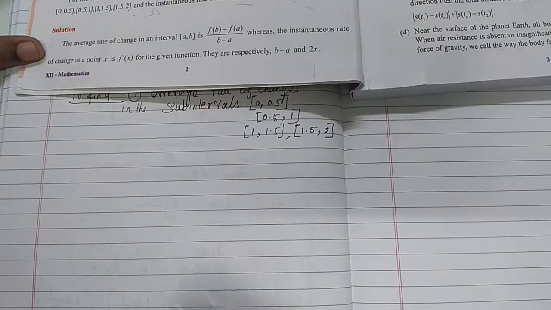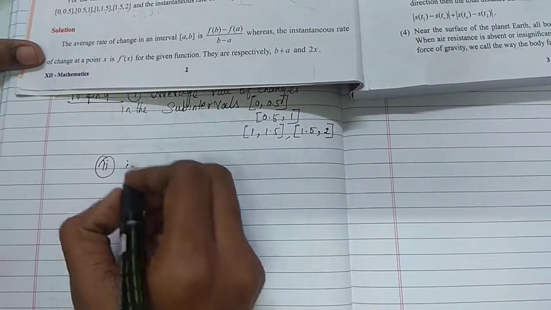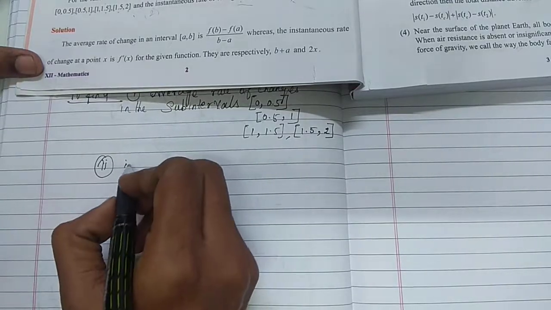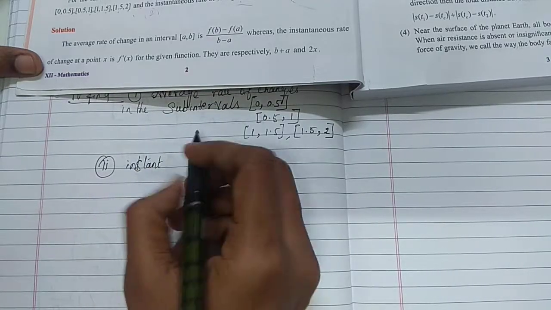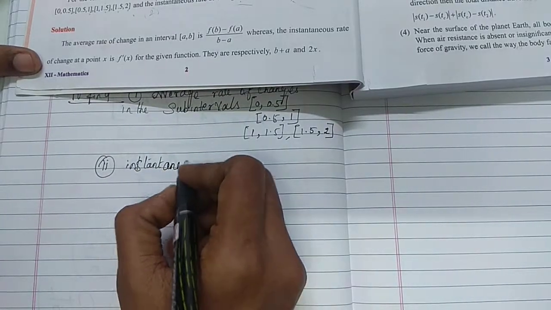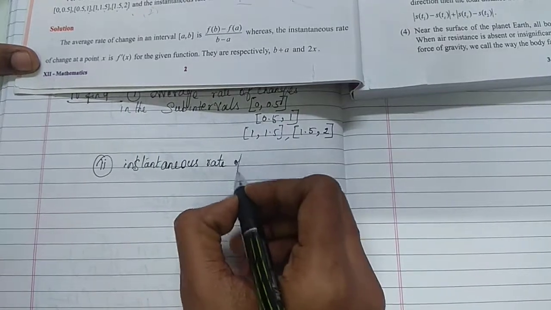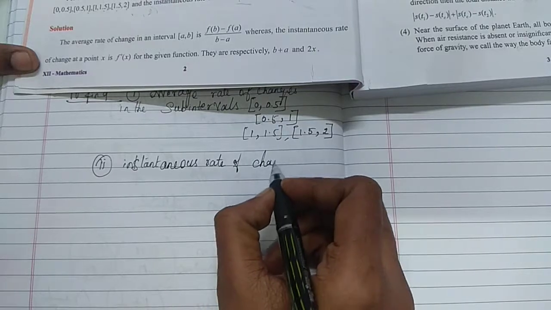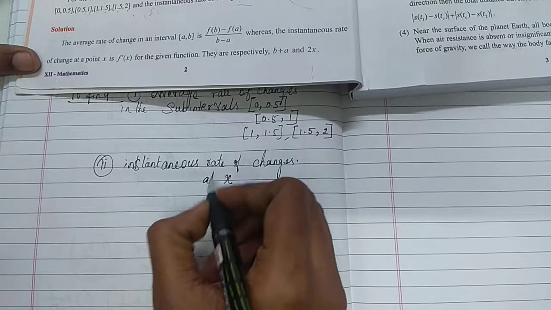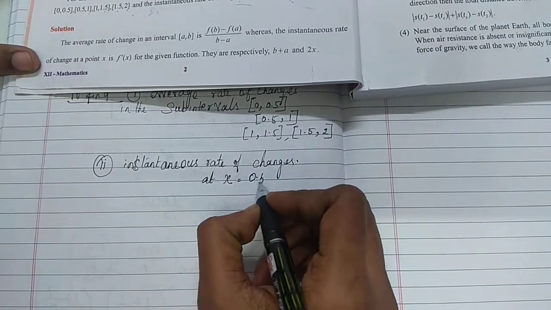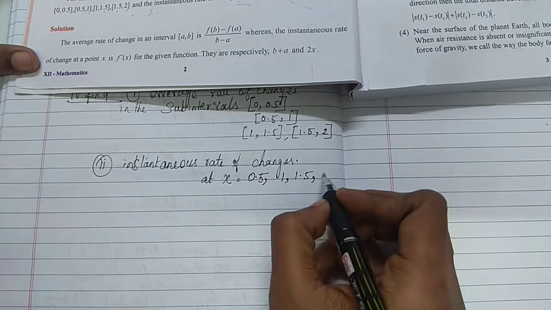And number 2, the second question is to calculate the instantaneous rate of change at the points x is equal to 0.5, 1, 1.5 and 2.